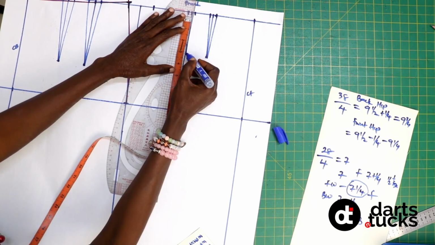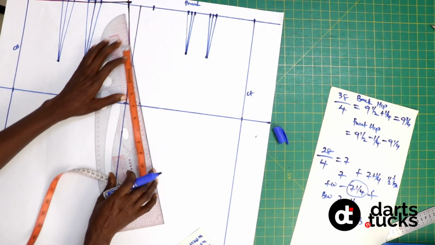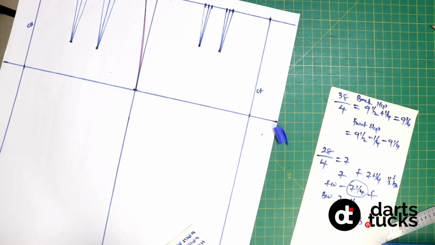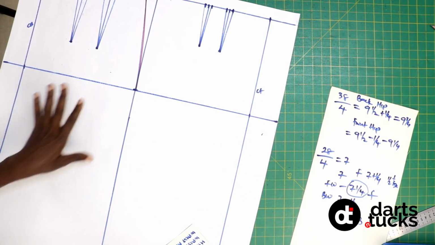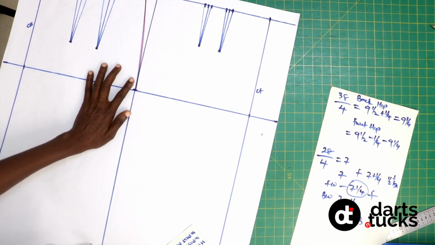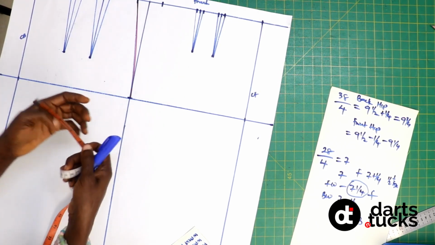Close the dart front. Yeah. So we have our 2 darts for both front and back. Then for the side, what I did for the back side is what I'm going to do for the front side.